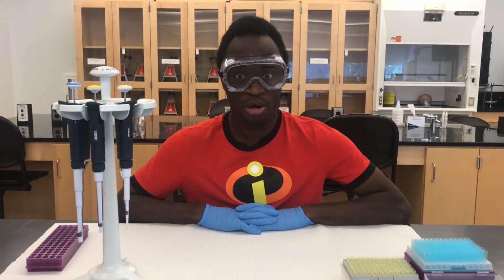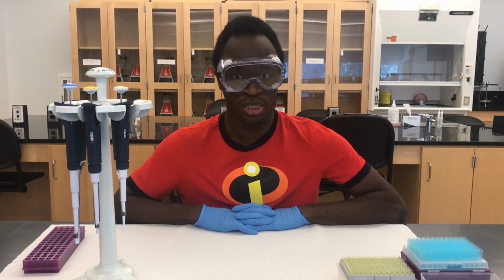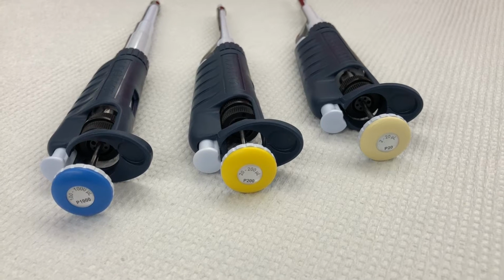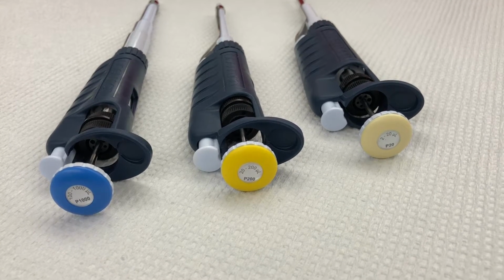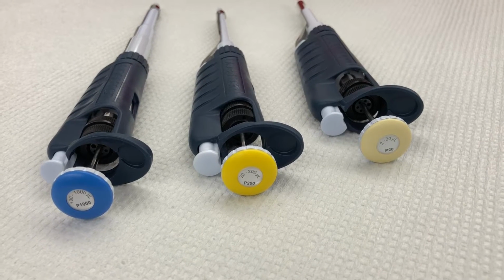Micropipettes are very expensive and delicate instruments costing $250 to $300 each. Therefore, proper handling is important to avoid damage. There are 3 different sizes of micropipettes you use in the lab. Each micropipette is capable of transferring different ranges of volumes. The maximum volume in microliters that can be transferred by a micropipette is indicated on the round button plunger.